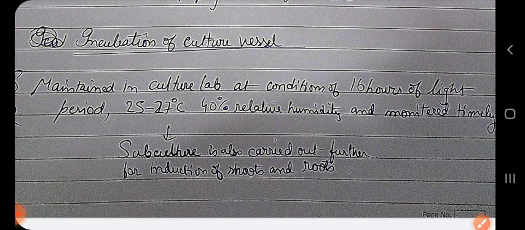Then further we have to check them periodically, repeatedly after 2 to 3 days. If there is contamination, we have to set those aside. We have to remove them from the other cultures, otherwise that contamination can spread to the other vessels as well. For subculture we have to do the same procedure again, but this time we will not do the surface sterilization of the explant. The other things we have to do repeatedly when we are transferring the plant tissue to a new vessel containing certain changes in the concentration of the hormones, maybe for the induction of shoots or roots.